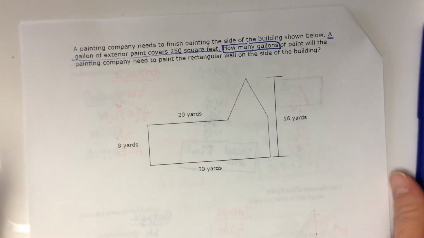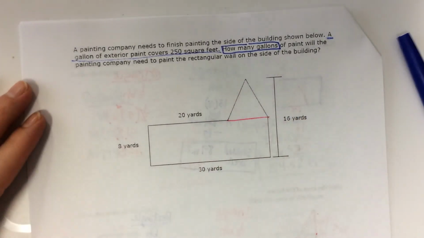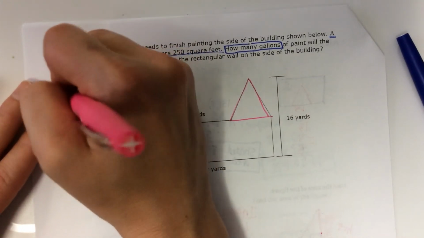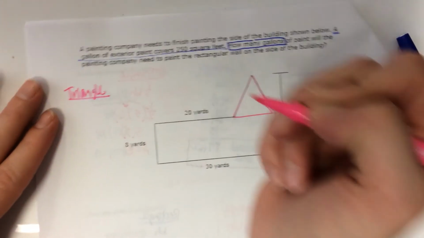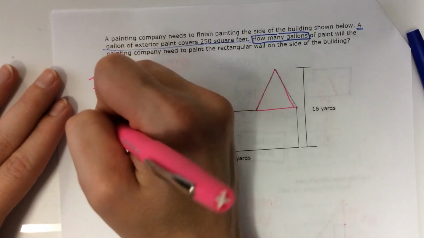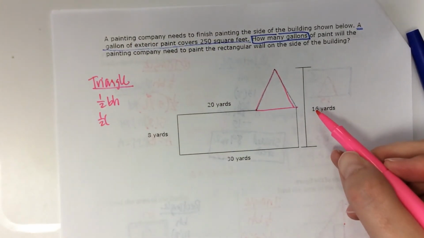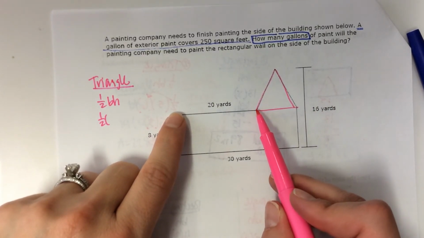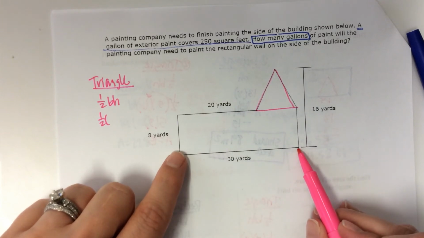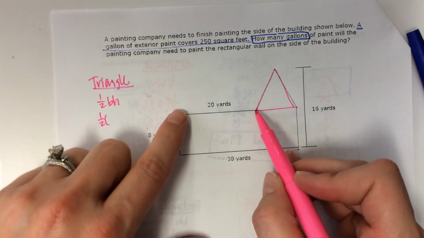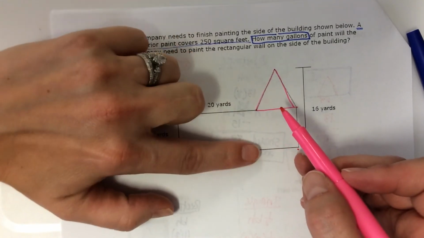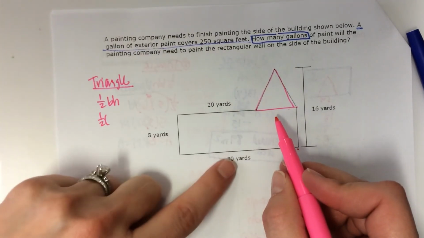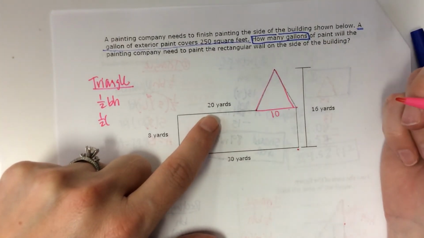So I need to divide it right there. And now I have a triangle. And I know that a triangle is 1/2 times base times height. So let's look at this triangle here. This one's a little bit more difficult. So from here to here is 20 yards. On the bottom, though, you can see that from here all the way over to here is 30 yards. So if I take out this piece, would that leave just the base of the triangle? Yes, so that's how we find this base. It's 30 minus 20. So we're going to have a base of 10.